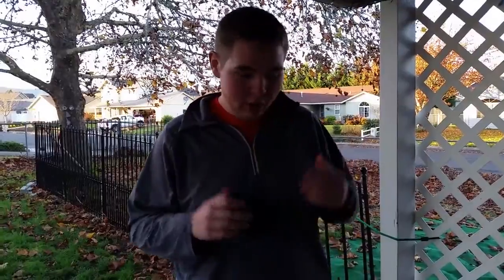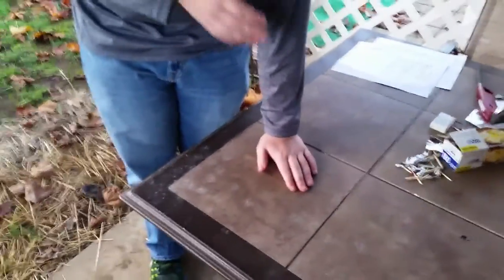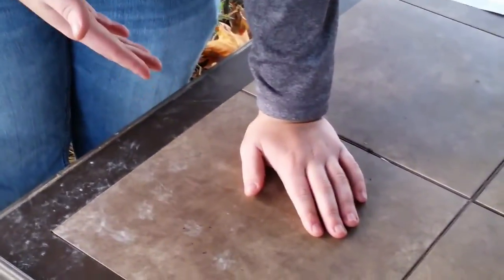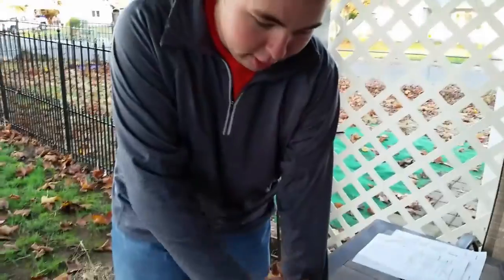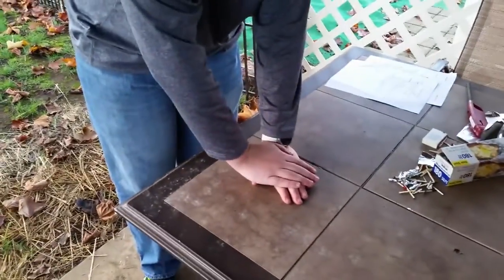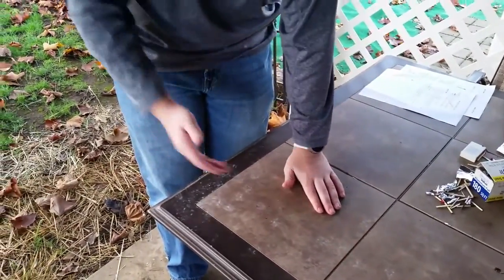The textbook definition of Newton's third law is: for every action there's an equal and opposite reaction. Now, a good example of this is just something everyone does. If I rest my hand on the table, my hand doesn't go through the table. I'm exerting a force on the table by pushing downward on it, but at the same time, the table is exerting a force on me.